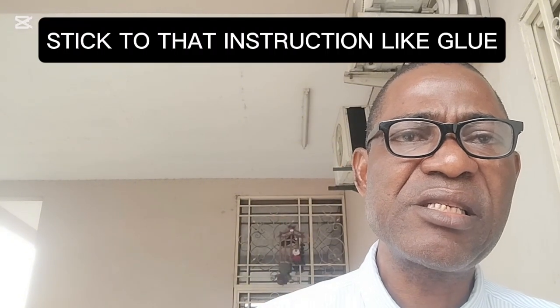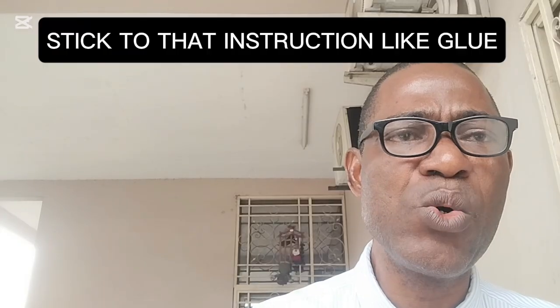Number 3, stick to that instruction like glue. Don't go off track. A question is asking you to explain. Simply explain the concepts. Back it up with example if you have one. Don't go and be analyzing or be contrasting. You are just wasting your ink and your time if you do that, because that is not what the examiner wants you to do.